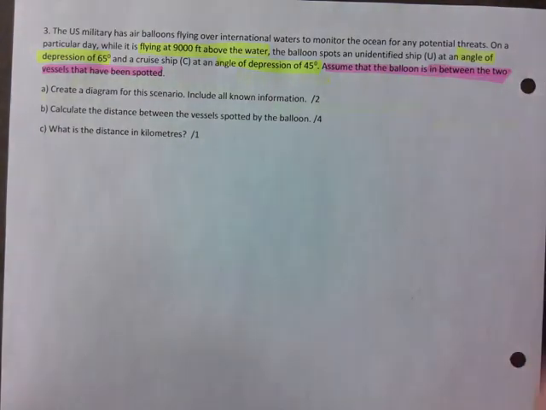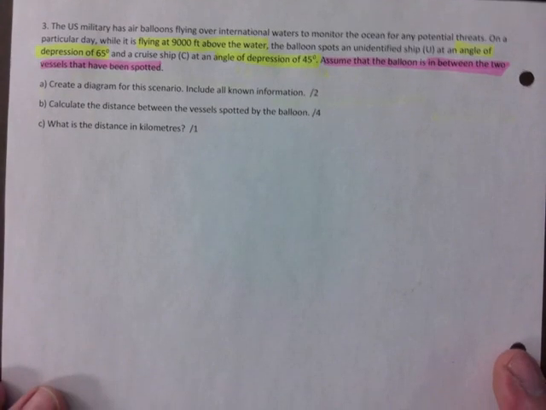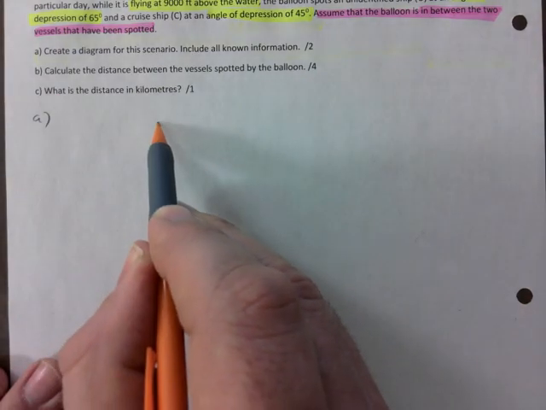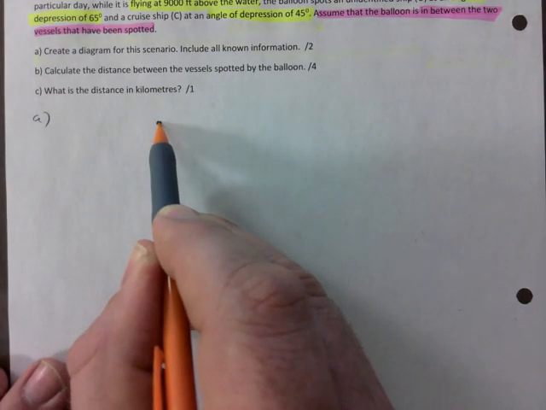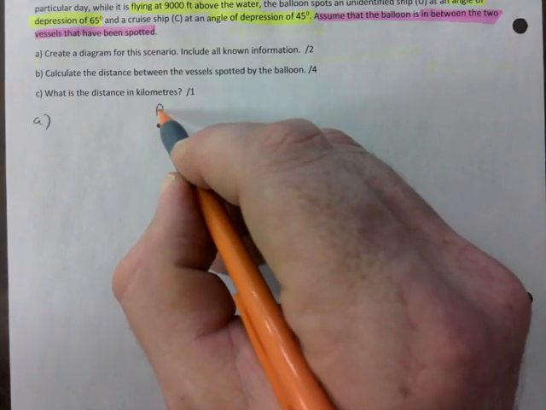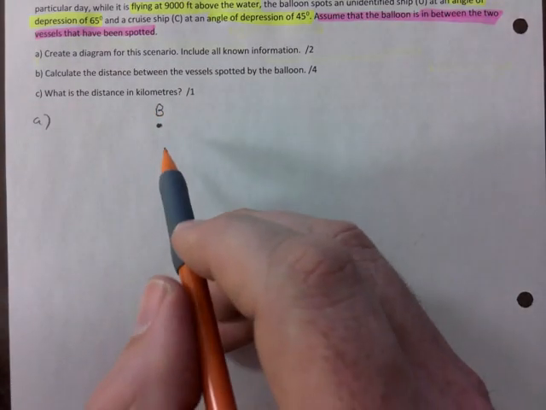Because if it didn't tell you that, we would have various situations here and it would make it very messy. Okay. Create a diagram for the scenario. So here we go. The balloon is somewhere up here and we're just going to call it B.